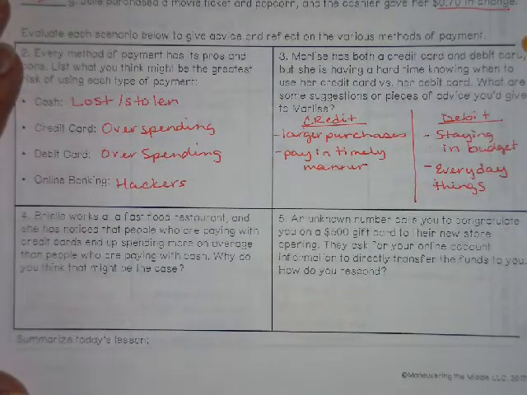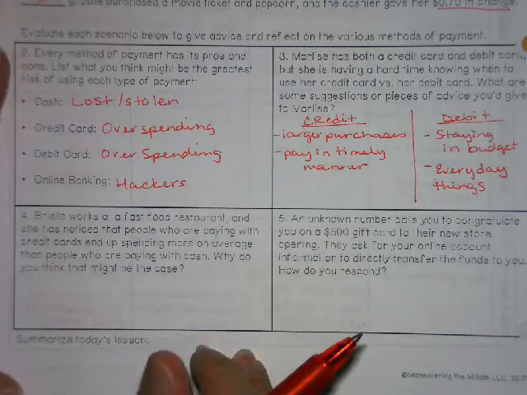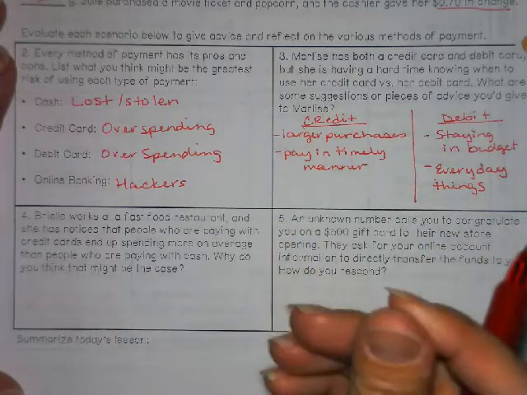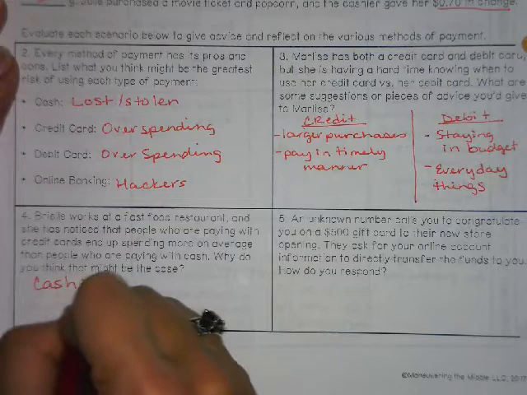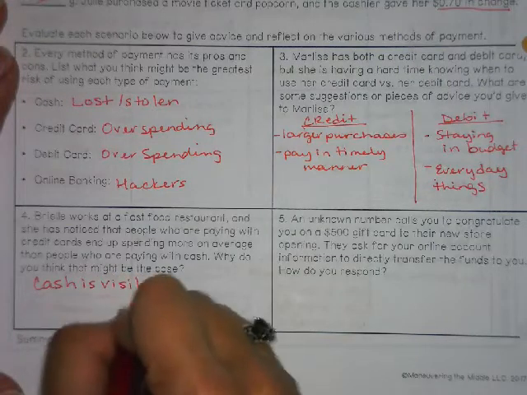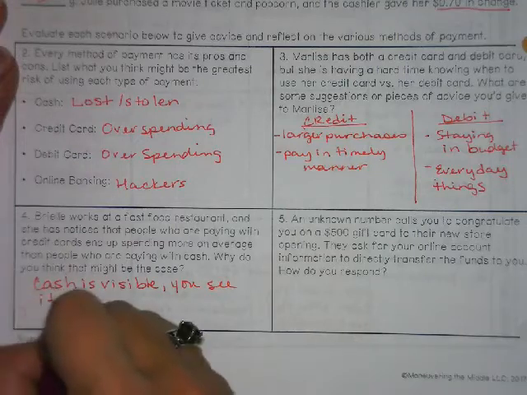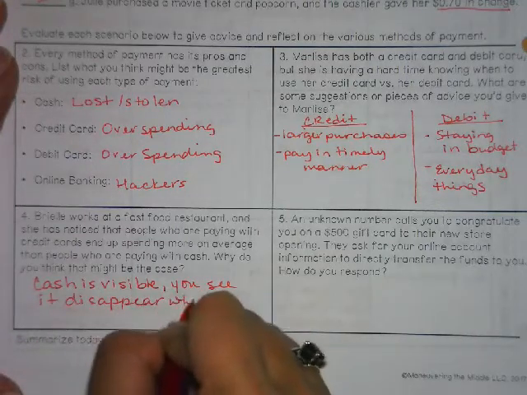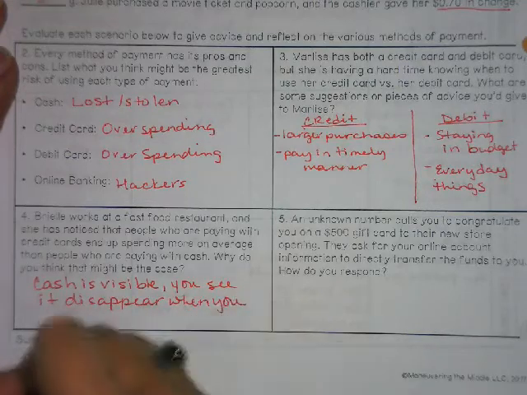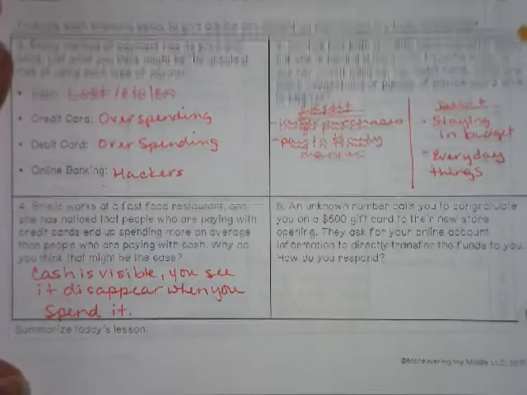We've got Brielle, who works at a fast food restaurant. She noticed that people who are paying with credit cards end up spending more on average than people paying with cash. Why do you think that is the case? Remember we talked about how you can feel the cash. Cash is visible, right? You see it disappear when you spend it, right? So you tend to not spend as much, right? You like seeing all that money.